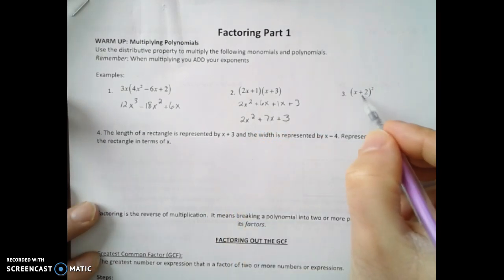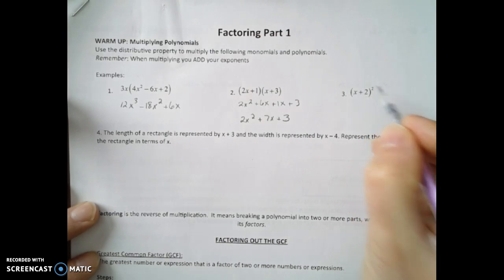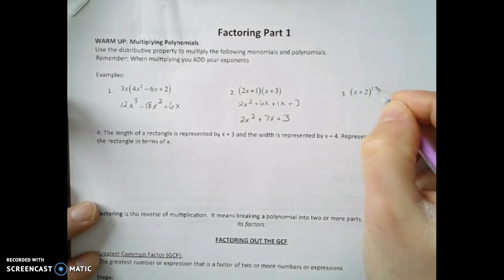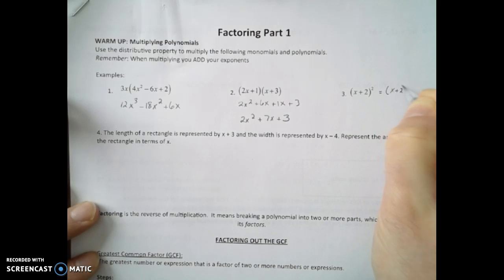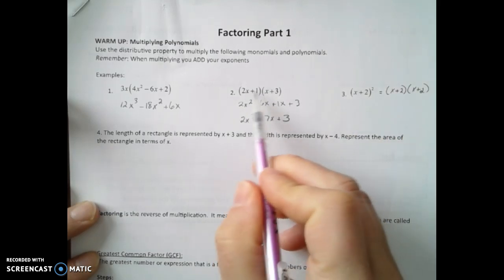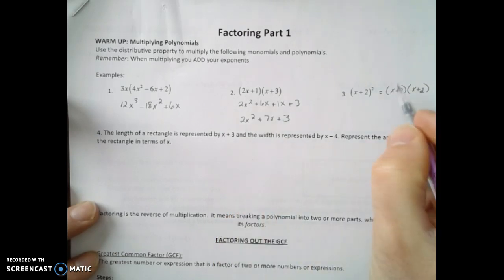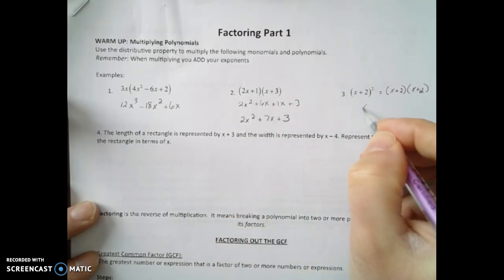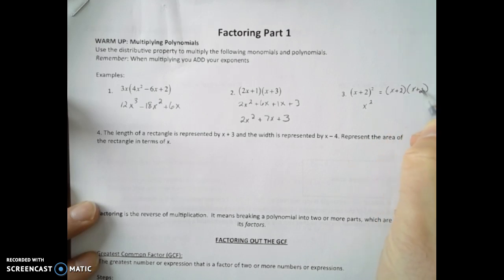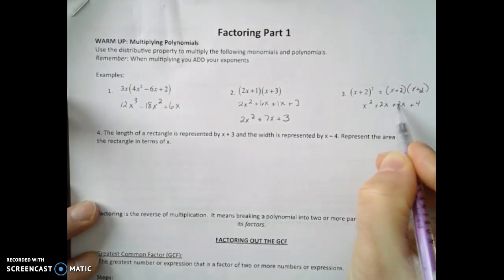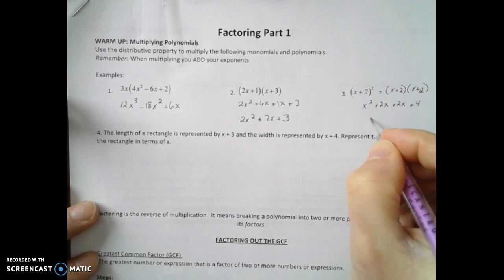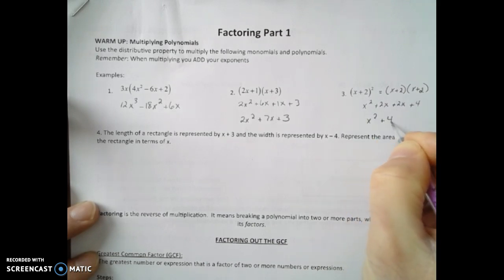In the next example, I've got this binomial and it's being squared, so x plus 2 squared means I'm going to do x plus 2 times x plus 2. I'm going to be multiplying very similar to the way that I just did in example number 2. I'm going to start with x times x, which is x squared, x times 2, which is 2x, and then 2 times x, which again is 2x. 2 times 2 gives me 4. I can combine 2x and 2x, so I'm going to have a final answer of x squared plus 4x plus 4.